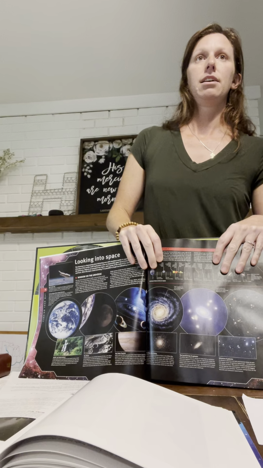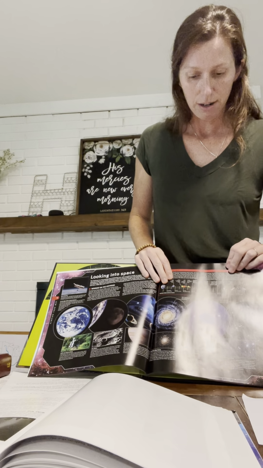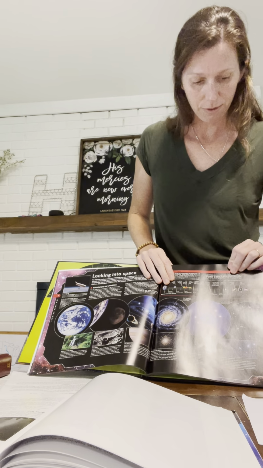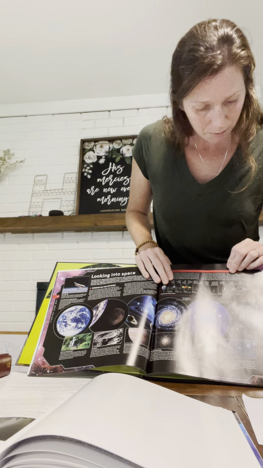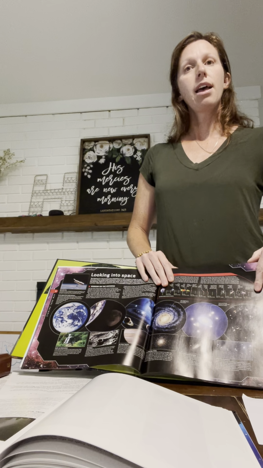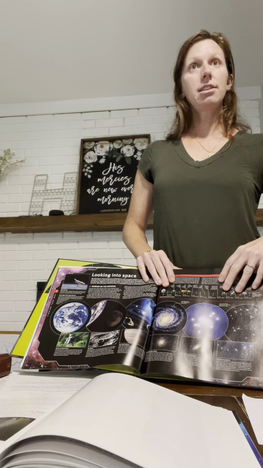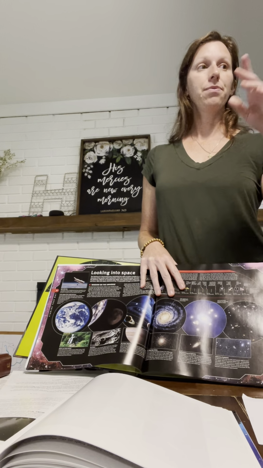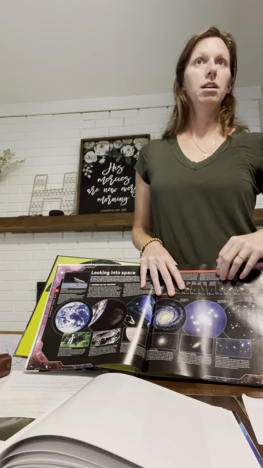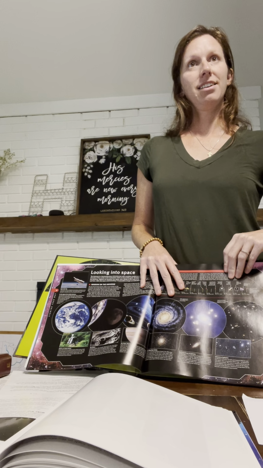Yes, Eli? On the last picture on page 19, I thought there were only like 4 galaxies, but there are like 19. We just don't know. It's so vast and beautiful, and God created it all so gloriously that it's okay that we don't know all that. Mom, I wish we had known the other planets in the other galaxy.